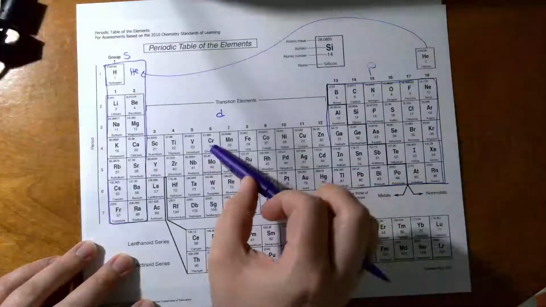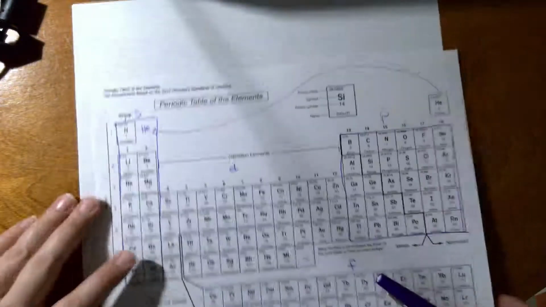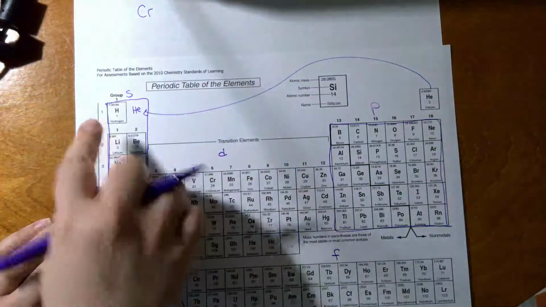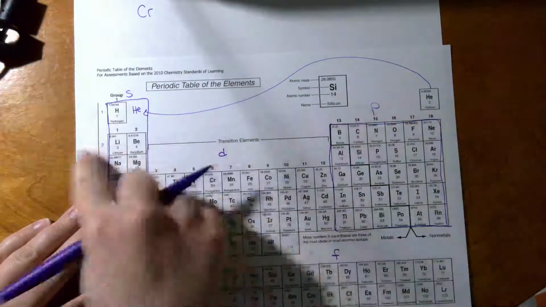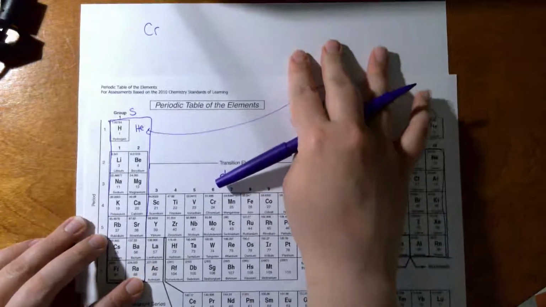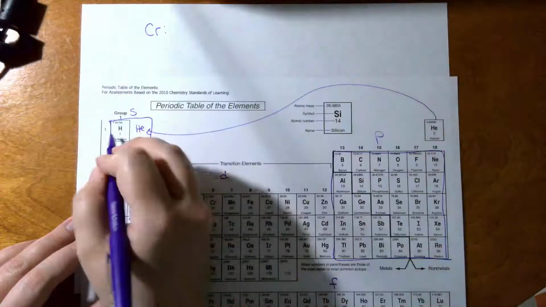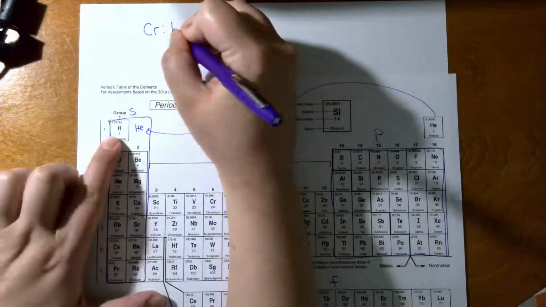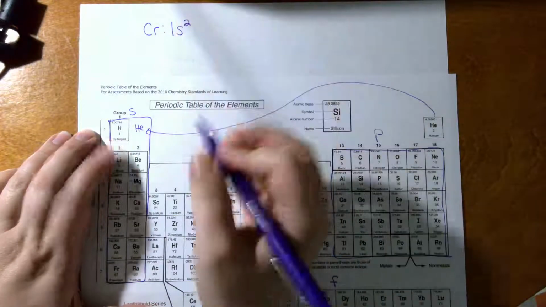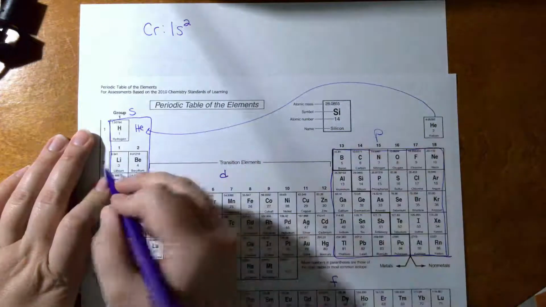Okay, so let's look at chromium, for example. Now, remember when we do electron configurations that we start at the very beginning and we just keep going through every period until we get to the element we want. I'm going to start in period 1, the S block, and there's 2 squares in the S block, so I would write 1s2. Still haven't gotten to chromium, have to keep going.